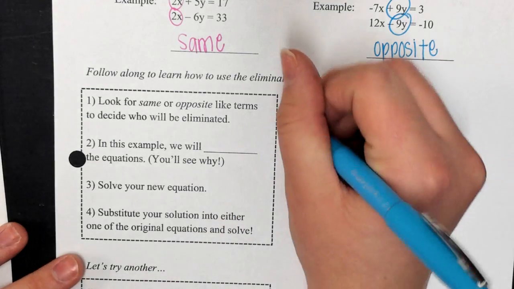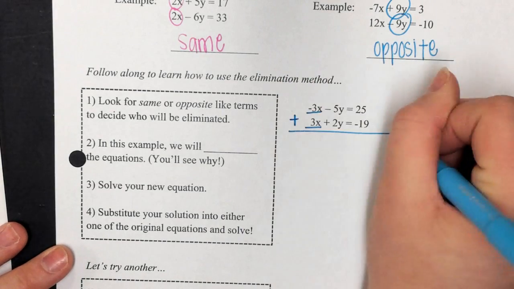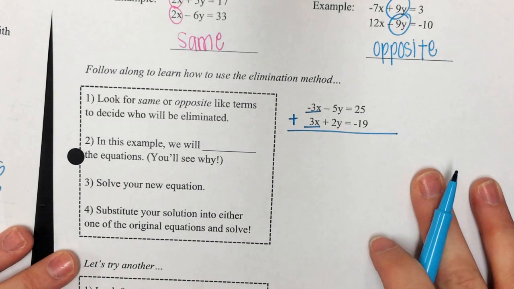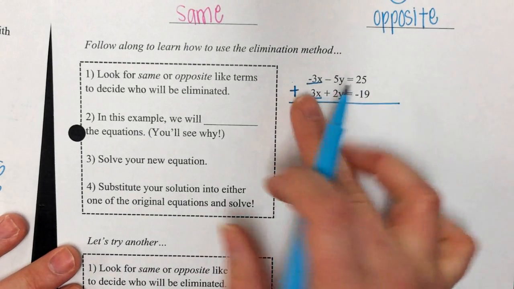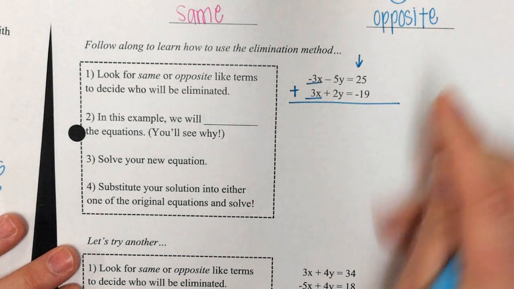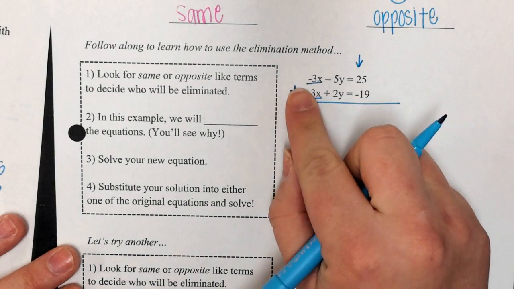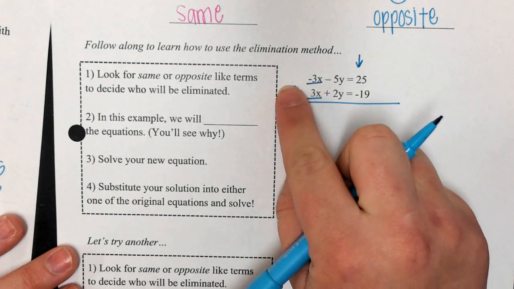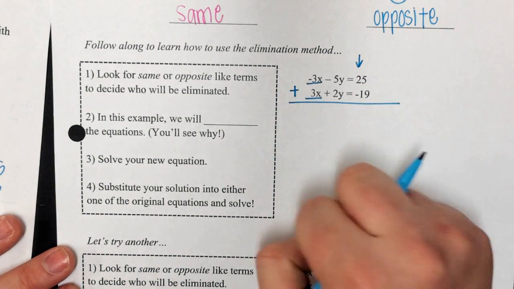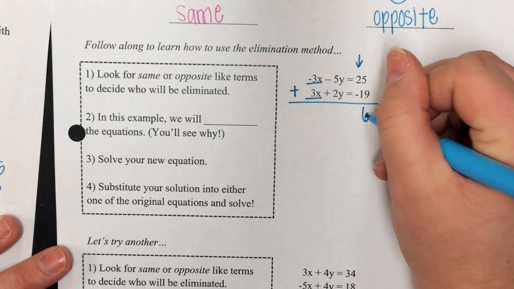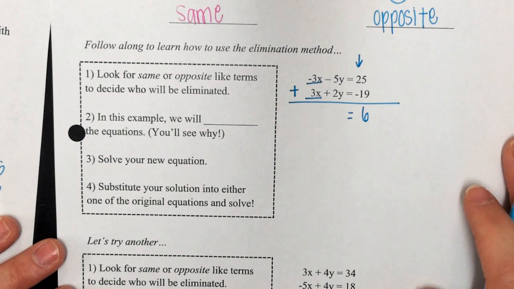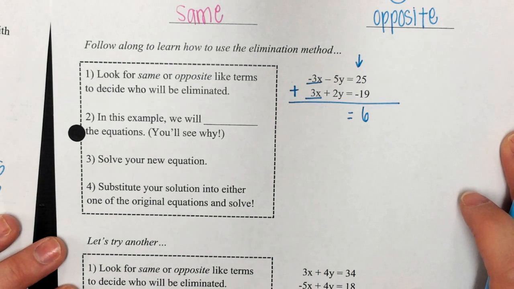So we need to set this up like an equation, like what we just did. At the top, start from the right-hand side. Use the plus sign every time. 25 plus negative 19 is 6.